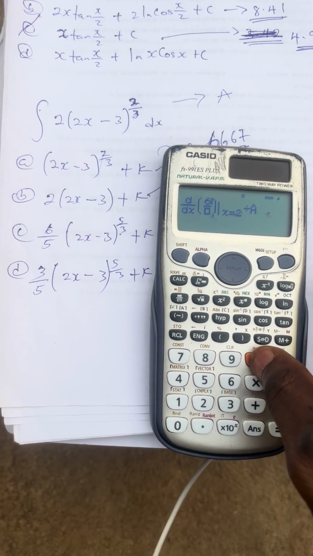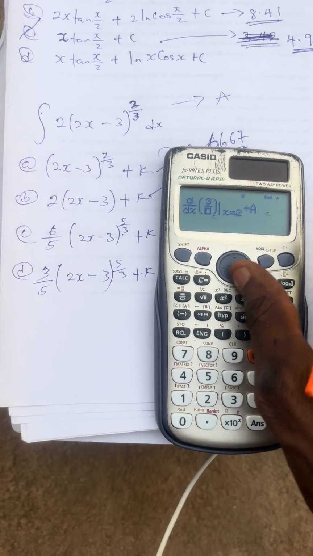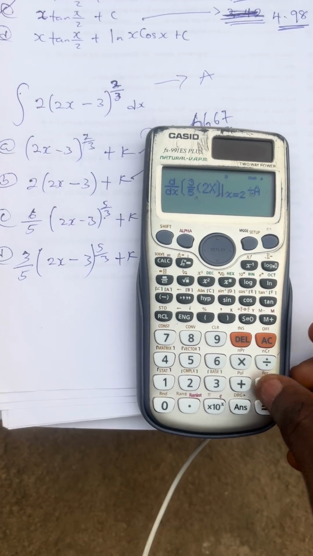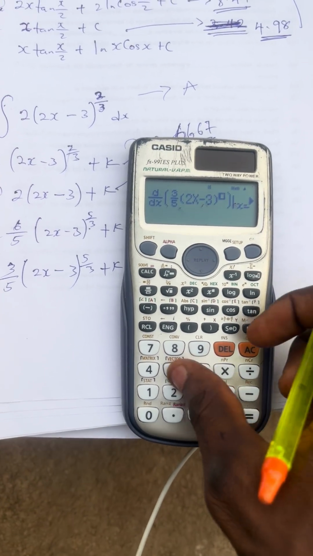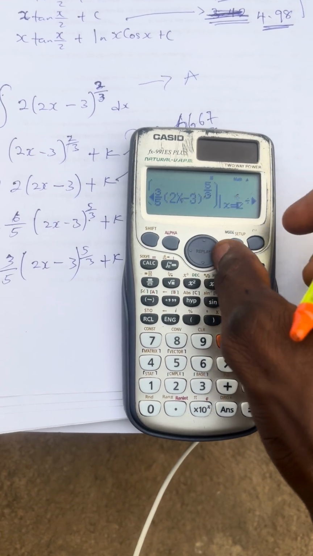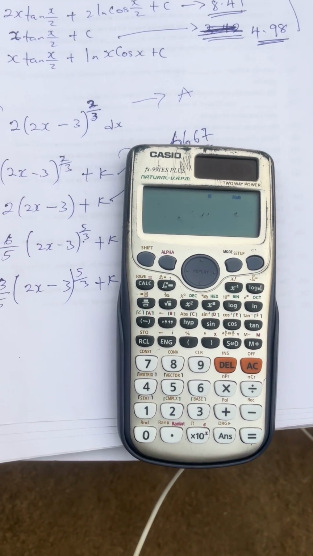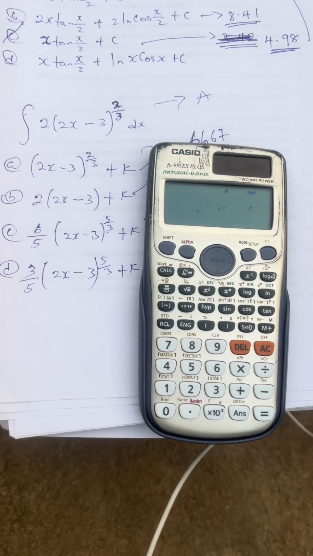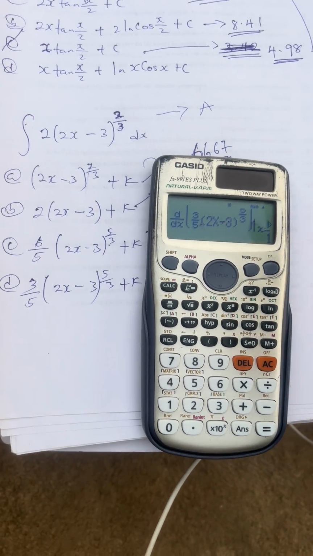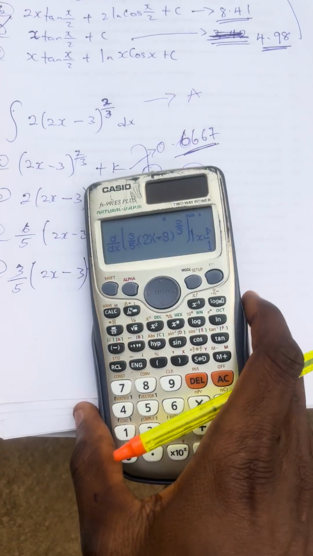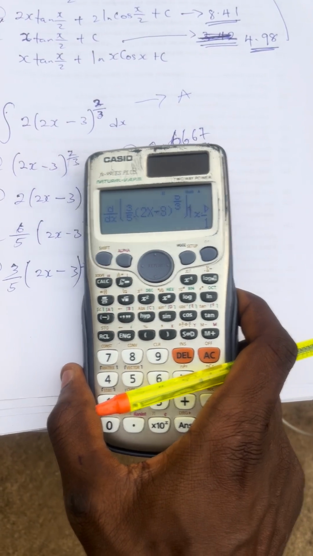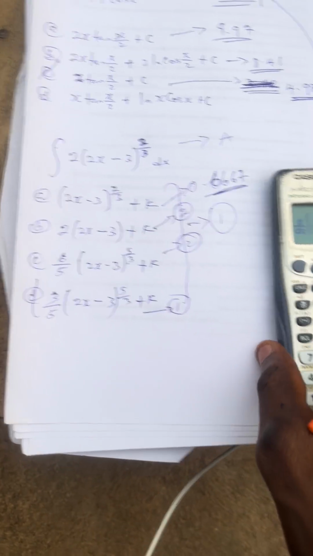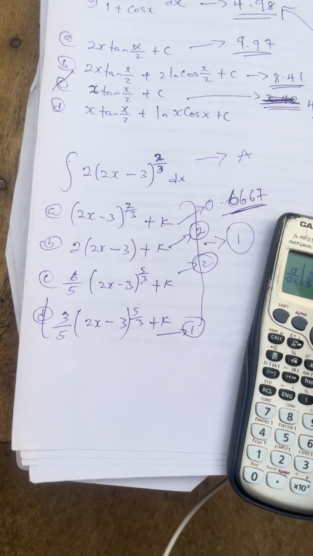When it comes to this place, let's test option D. That's 3/5, then inside the bracket 2, alpha x, minus 3, close the bracket, raised to the power of 5 over 3. Then don't forget to press all the remaining values here. Option D must be the one to give us 1. Yes, now can you see that option D gave us the answer equal to 1? If you check it very well, the answer for option D is 1, which is the correct answer. So if you use your hand to solve this, you will get option D as the correct answer.